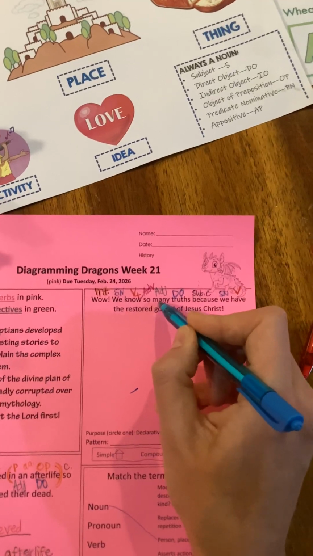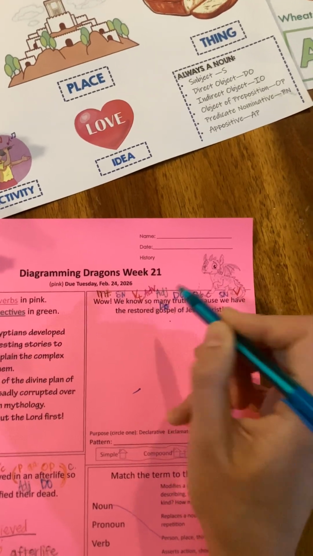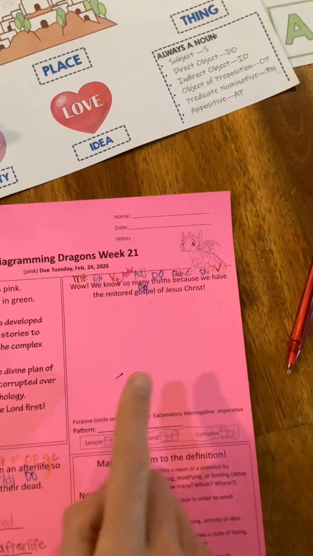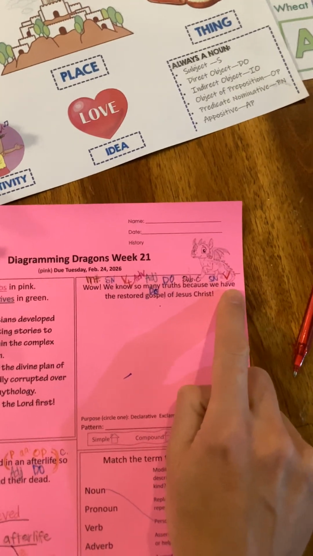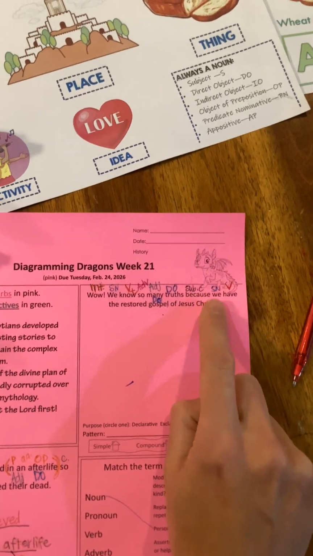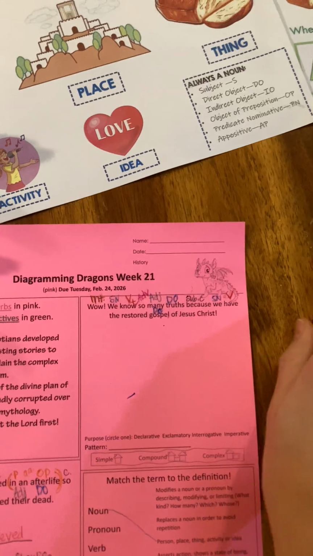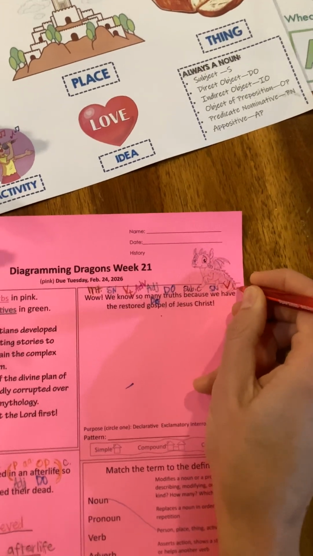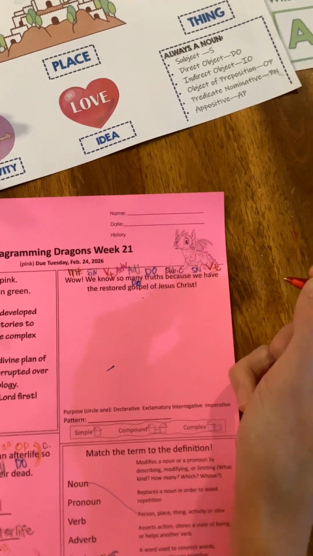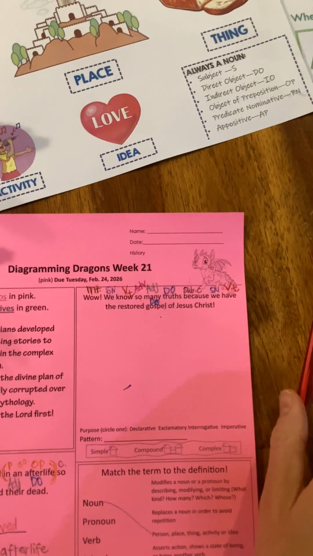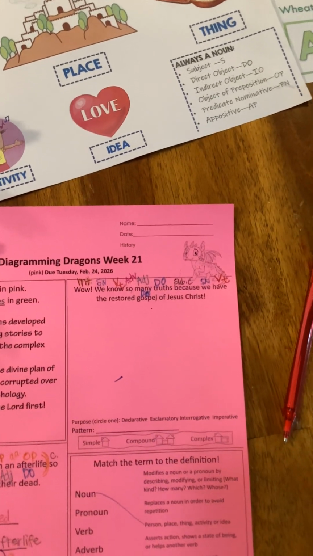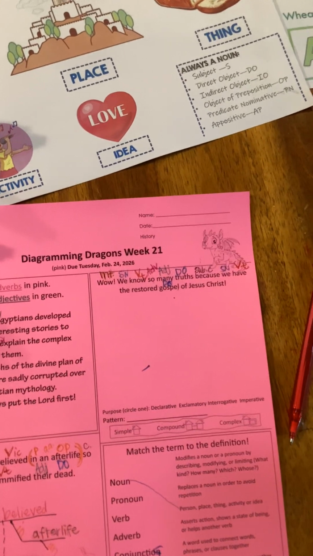D-O. Label verb transitive. So gospel is our D-O. It is what is being verbed. The gospel is being had. Have gospel. So label verb transitive. Let's put a T up there. And then we have gospel. Now the and restored, what are they telling us more about?